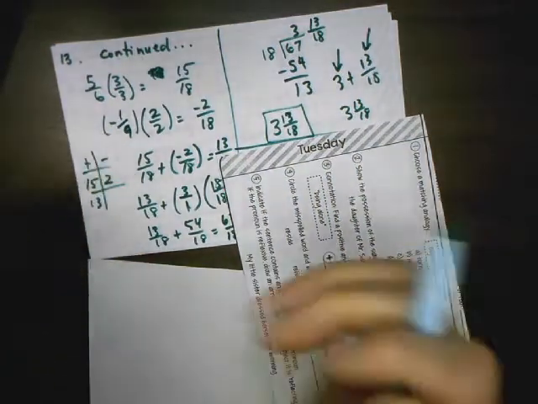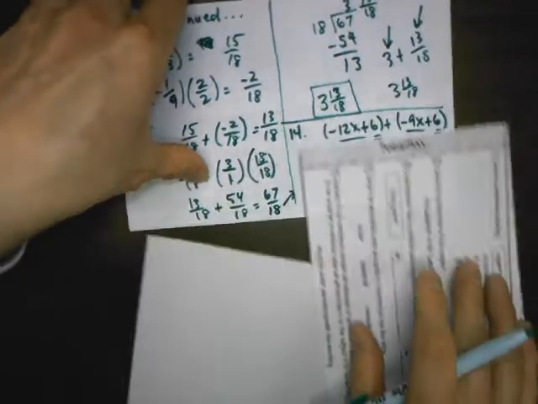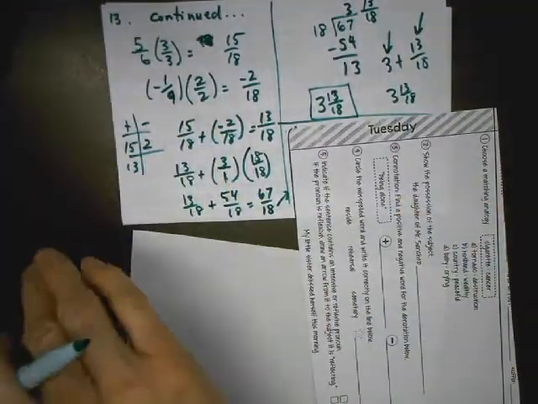That only works when they're the same sign. If they're both negative or both positive, this way works every time, even when they're opposite signs. That's why I showed you the long way first.